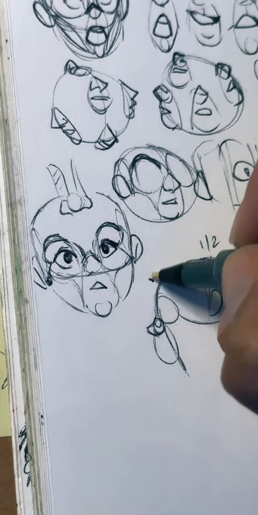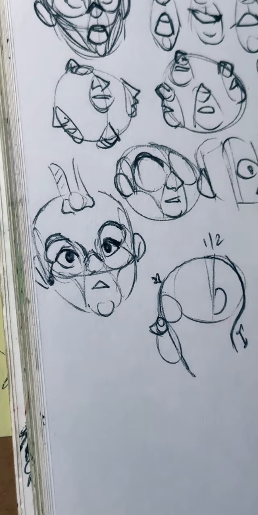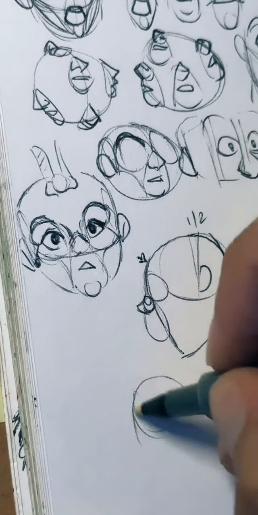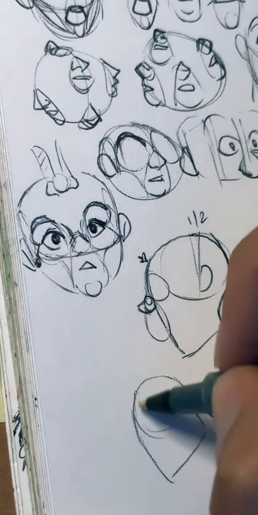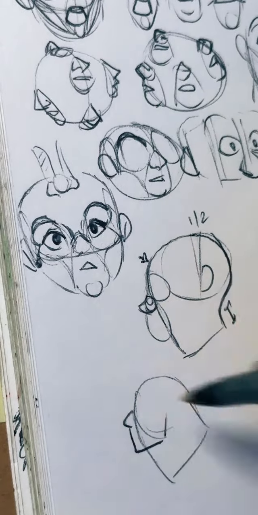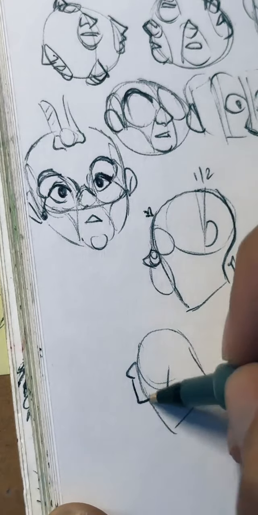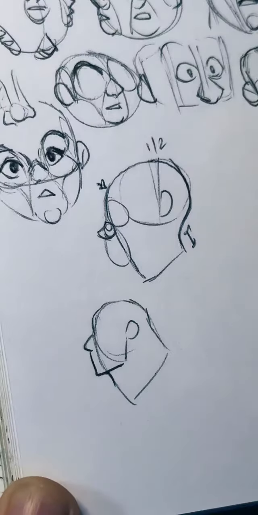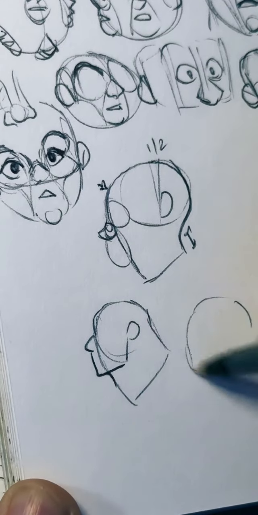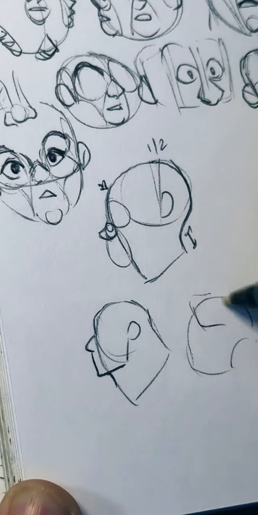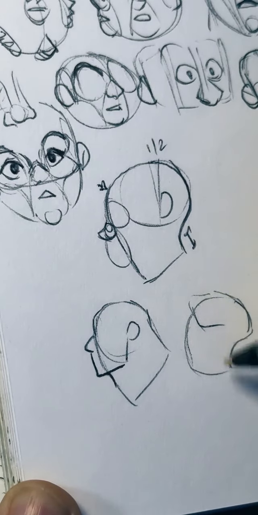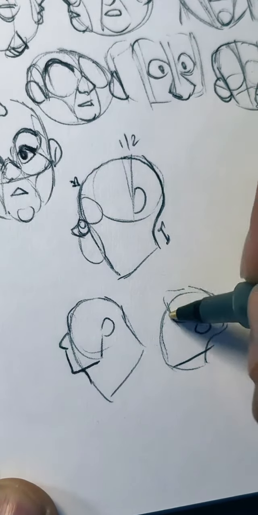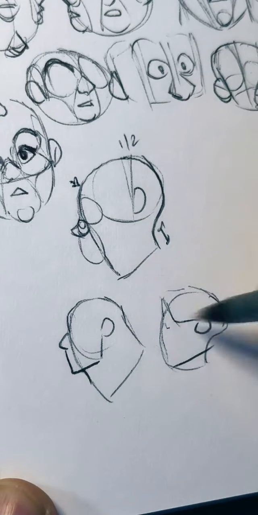Okay? Your forehead indicates where your neck goes. Your forehead indicates where your neck goes. Your nose and your jaw structure are separate from that. But your neck and your forehead have a very cool relationship. Okay? If you move your forehead, your neck moves. Your jaw wraps around your neck.